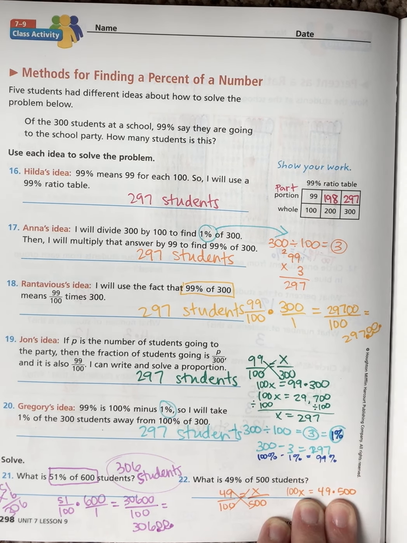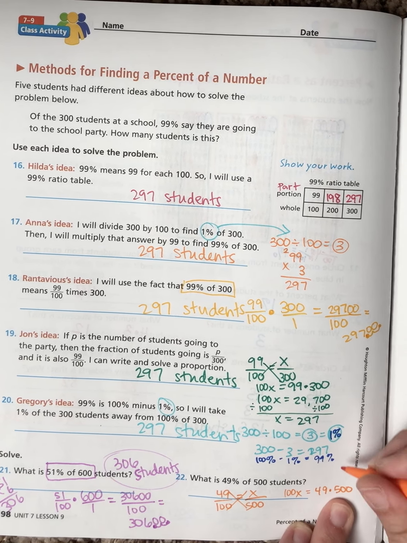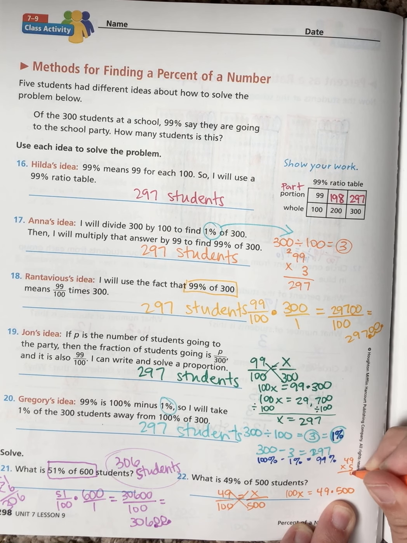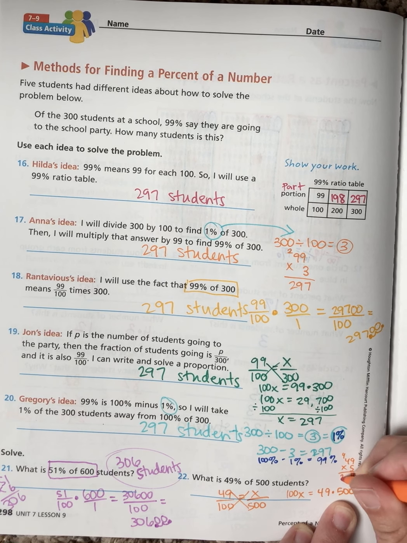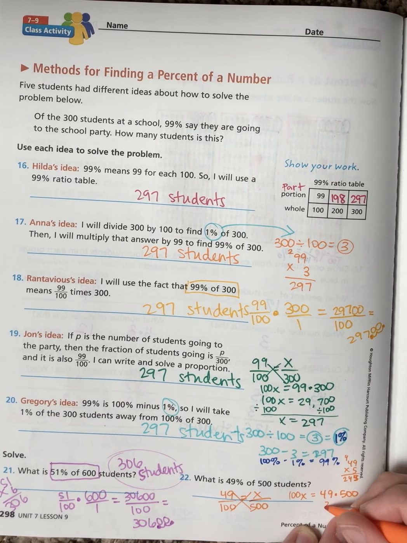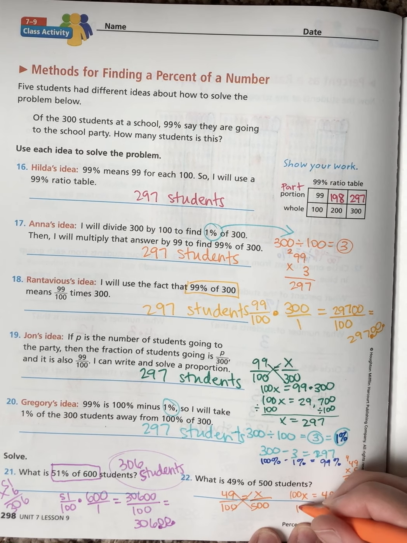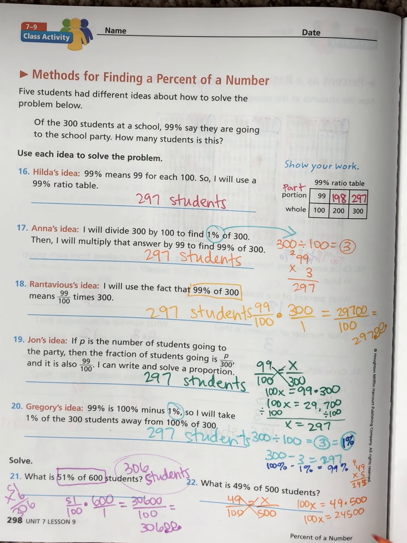times 500. Now, I don't know what 49 times 500 is, so I'm going to solve 49 times 5, which is 245. But it's times 500, so I need to put 2 extra zeros on it. So 100x equals 24,500.